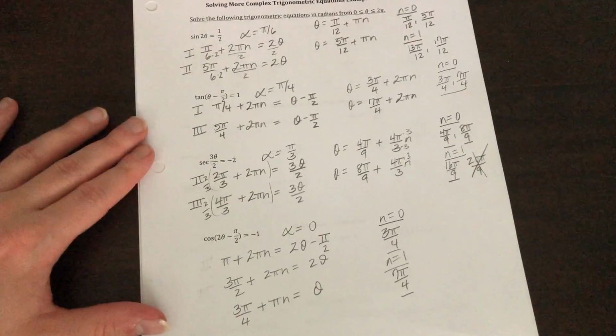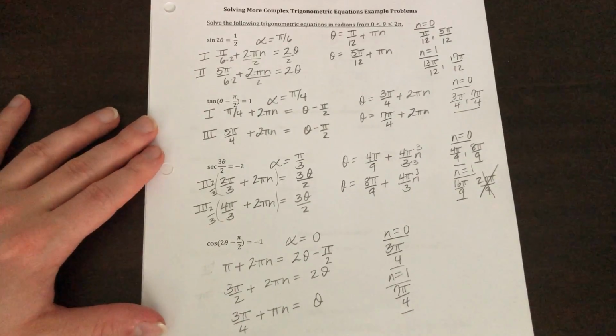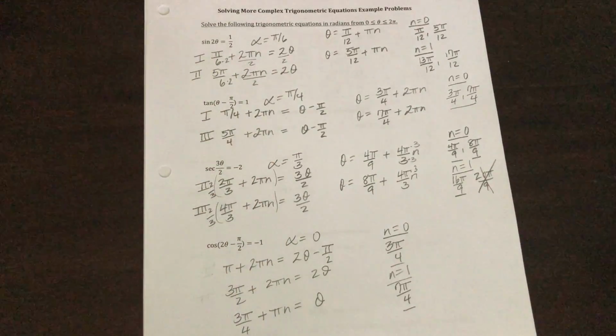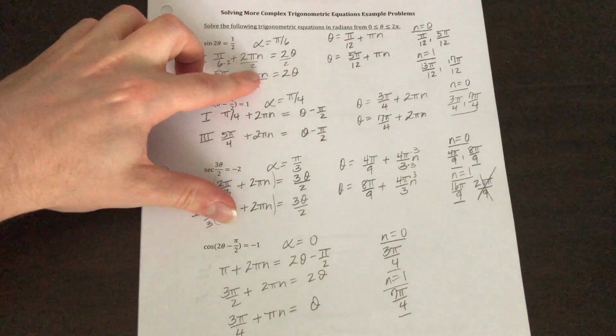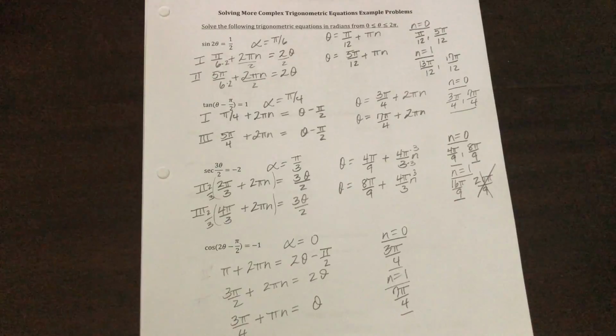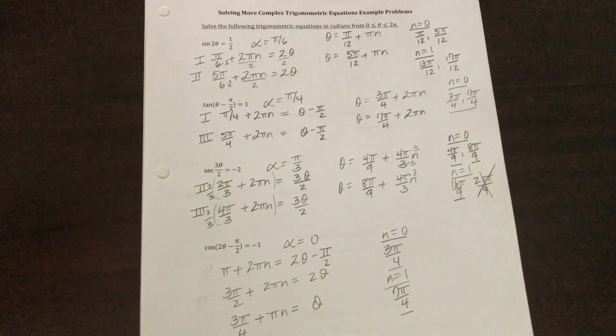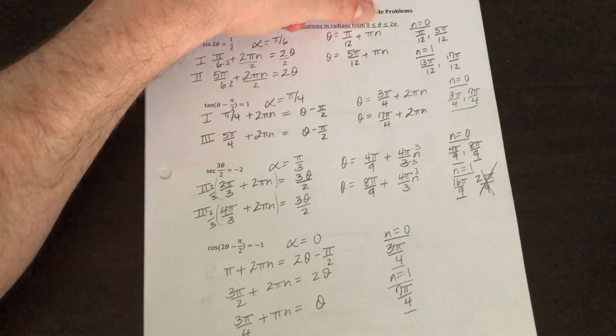So when you're doing this, make sure you don't forget the plus 2 pi n step. If we're in degrees, this would be plus 360. And make sure you check your interval to see where your answers should fall. So all these answers should fall in between 0 and 2 pi.